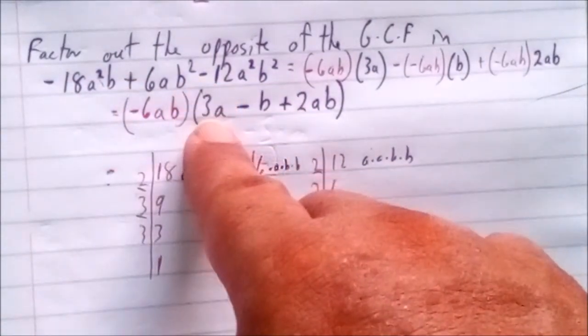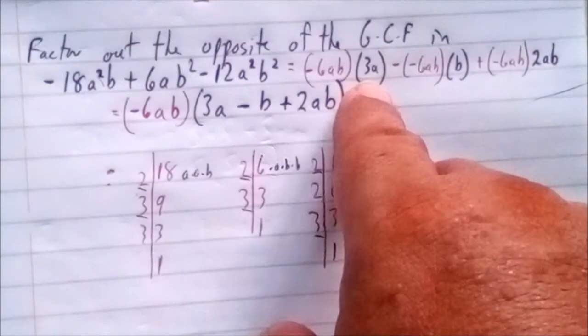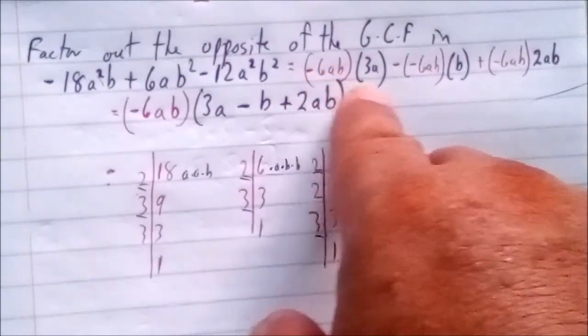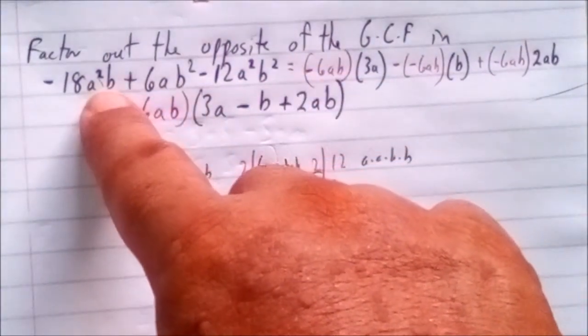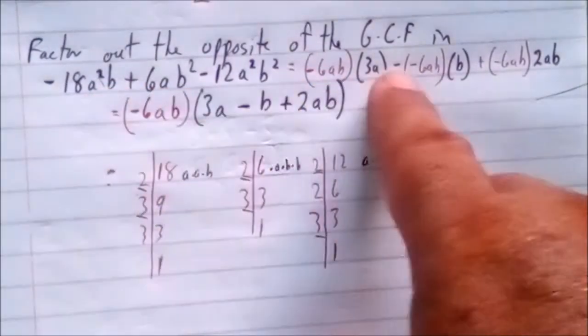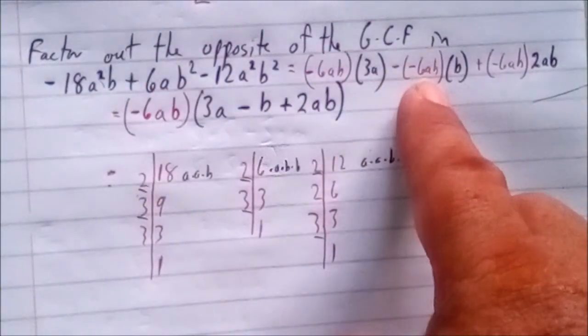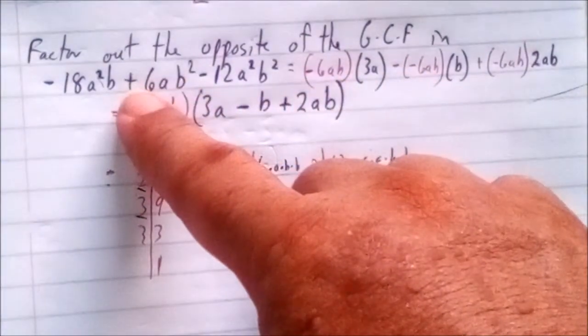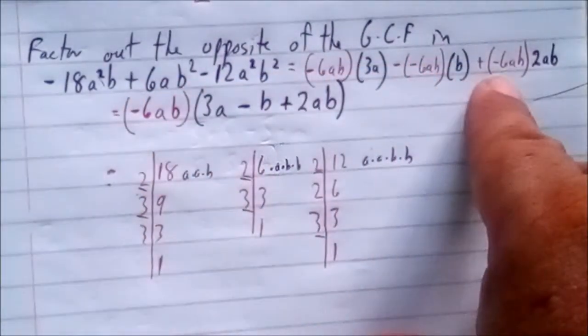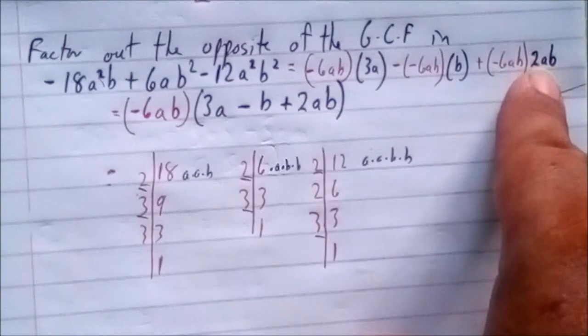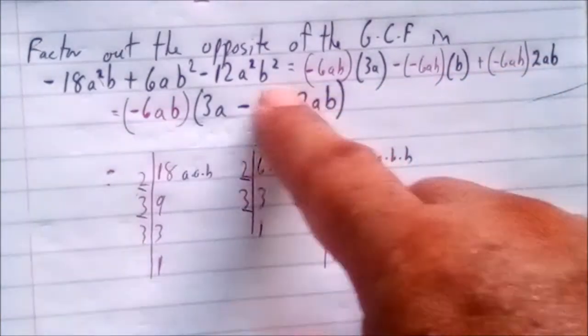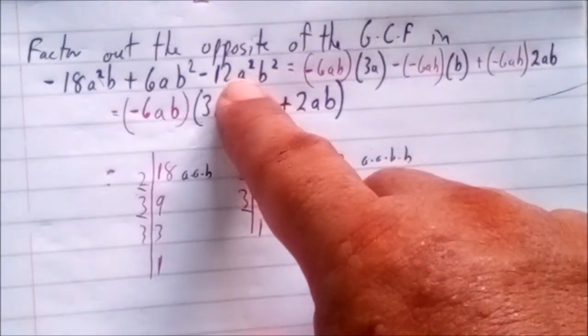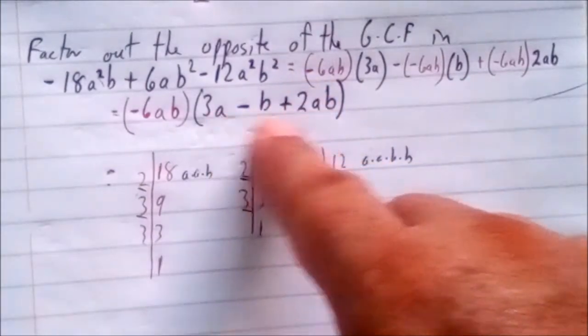Then we put our bracket, as in this case here, we have this negative 6ab times 3a gives me negative 18a squared b. And then negative 6ab times b. Well, the negative and negative will give me back a positive, so that's okay. And negative 6ab times positive 2ab will give me negative 12a squared b squared, and so we get this term.